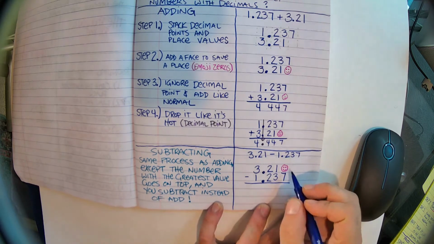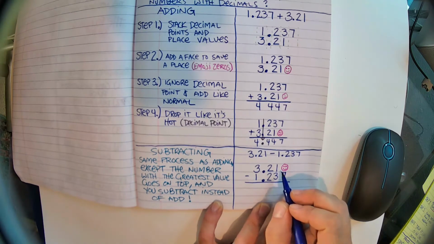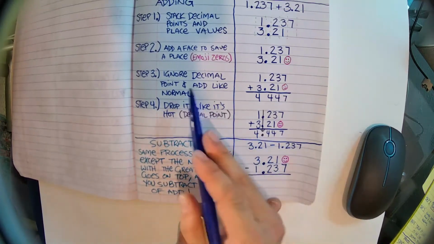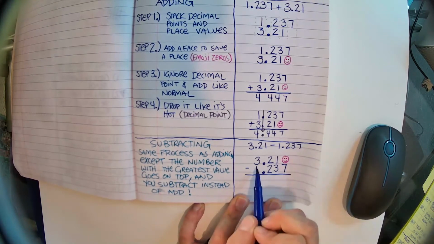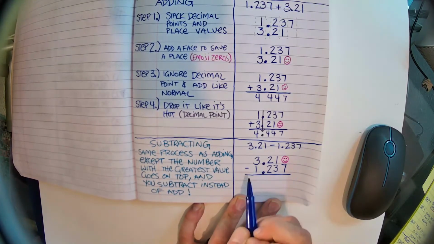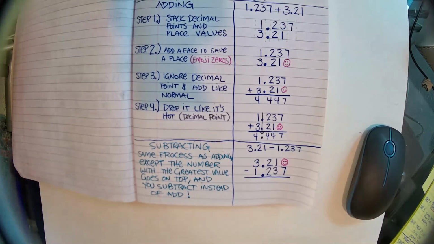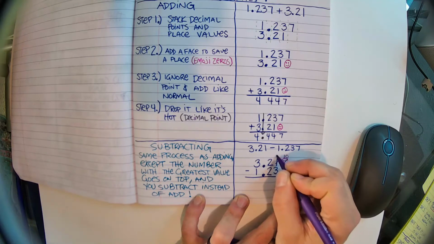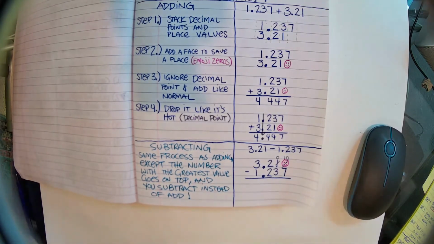All right, so now that we have the emoji 0, we can actually start to think about subtraction the normal way, where we're borrowing, right? Okay, so we're going to ignore the decimal point, and this time subtract like normal. So let's pretend this is 3,210 minus 1,237. So first thing we're going to have to do is some borrowing. All right, so this turns into a 10. This turns into a 0. 10 minus 7 is 3.